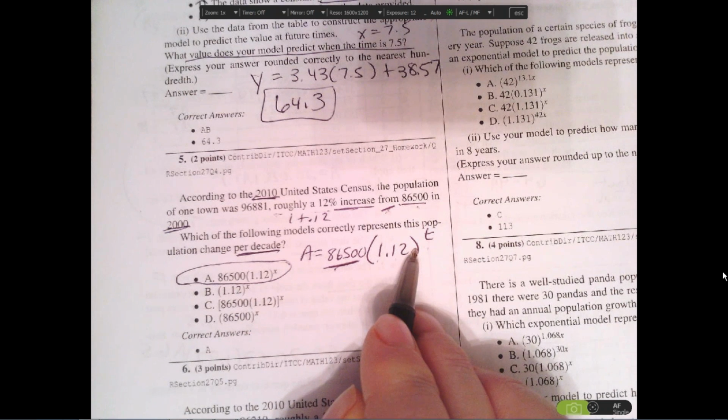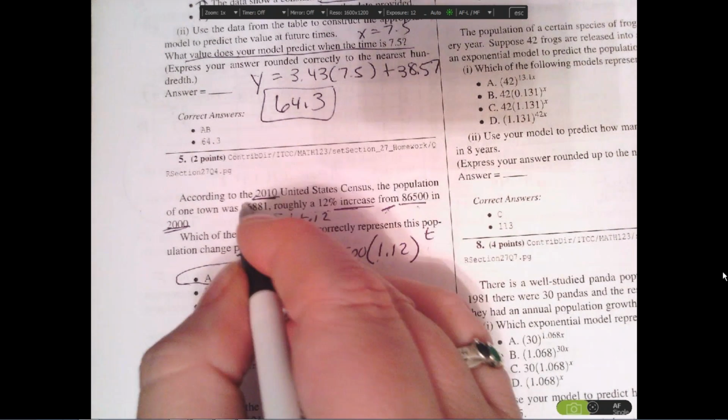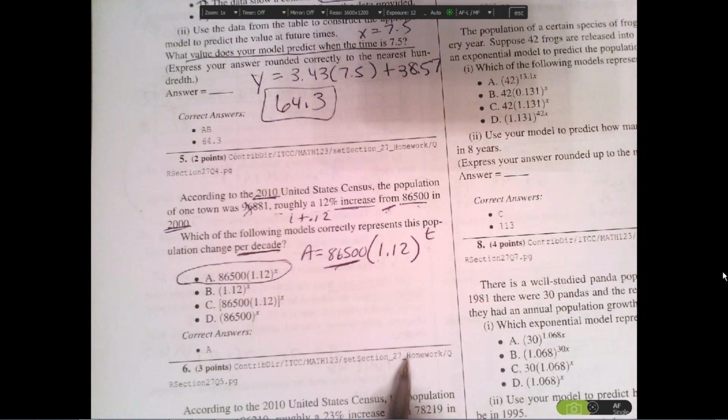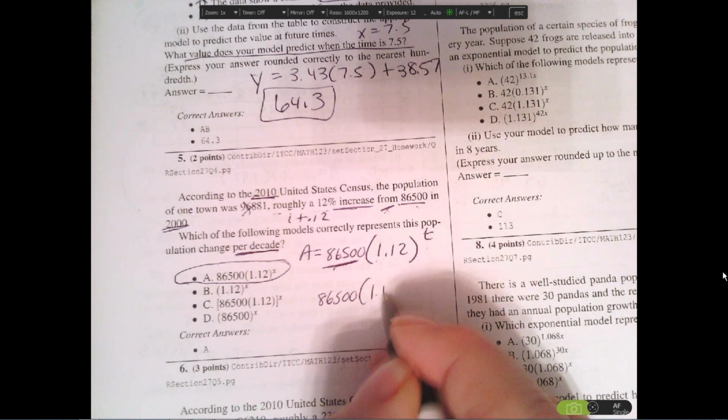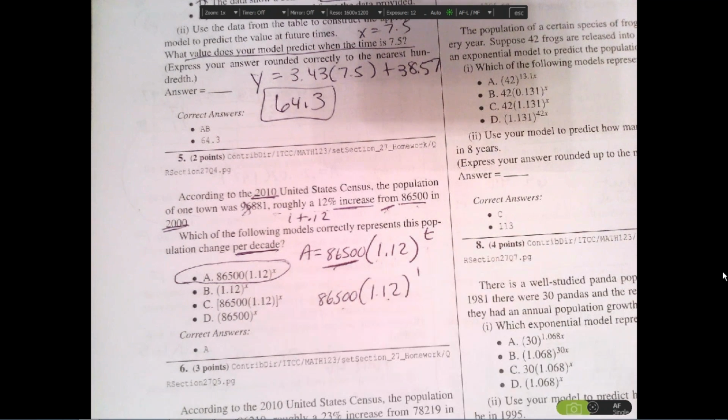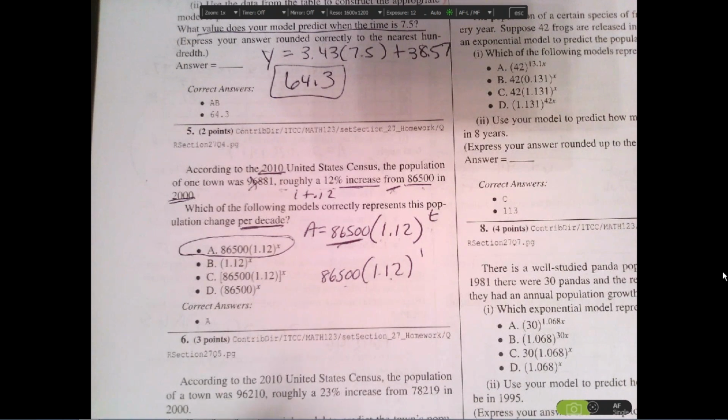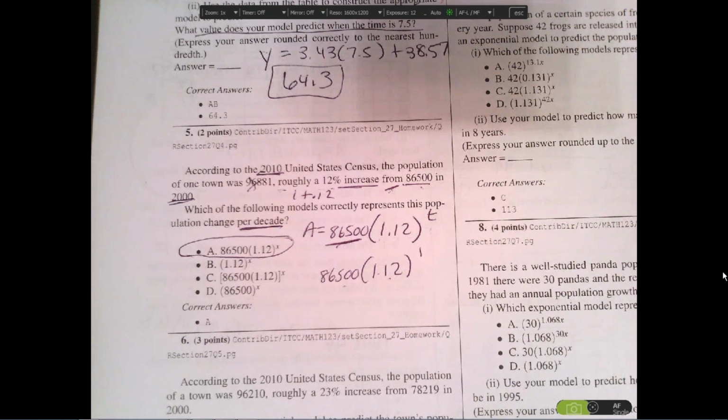It's just asking which represents the population change. So we don't even need to use this. We can check it and see if it works. It's 1 decade, so if you just multiply that out, we should get roughly that amount. And we do.